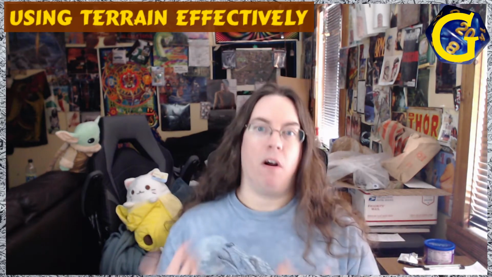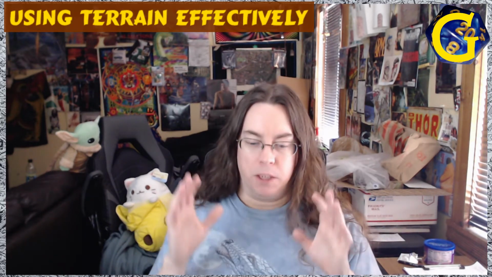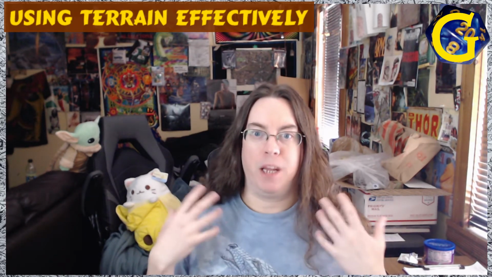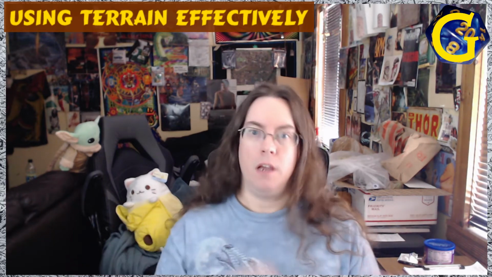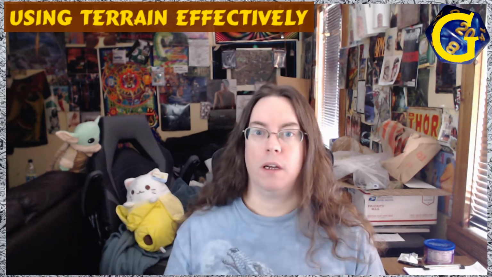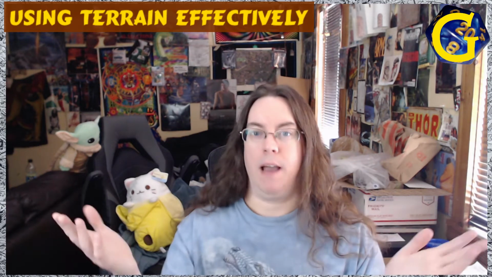So you can see how in all those examples, I don't just put terrain down, I plan how I'm going to use it. You think about the terrain first, then you ask, well, how can my monsters use this? How can I use this to my advantage? How can I make the terrain work? So let me go through some examples here. I have video packages for some of these, and some of these I'm just going to explain to you.